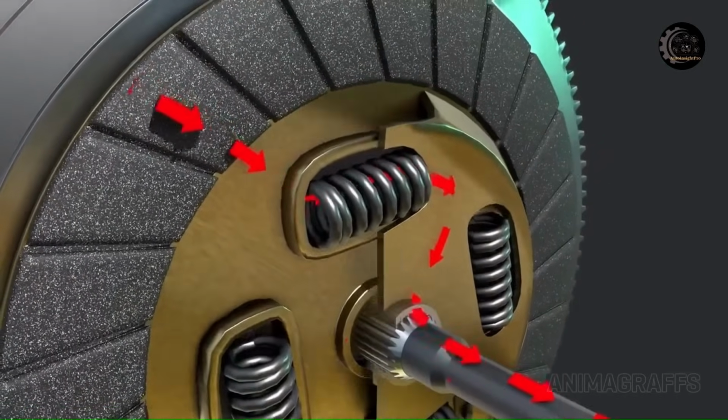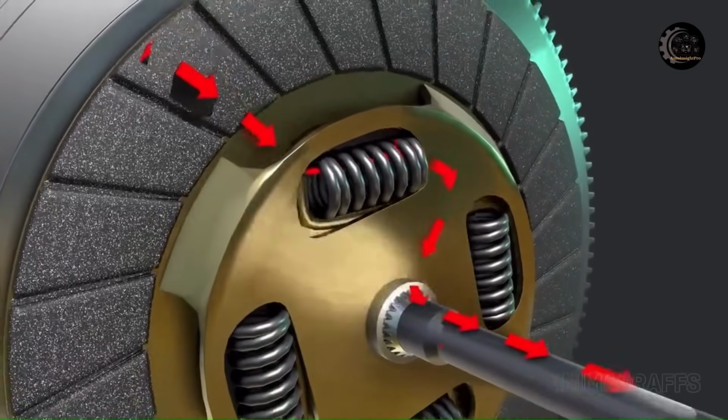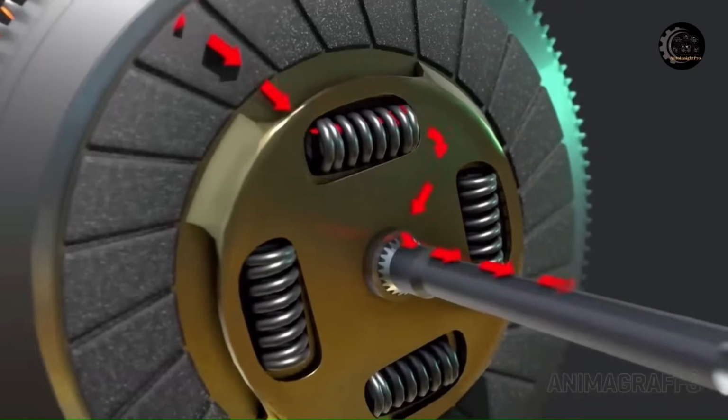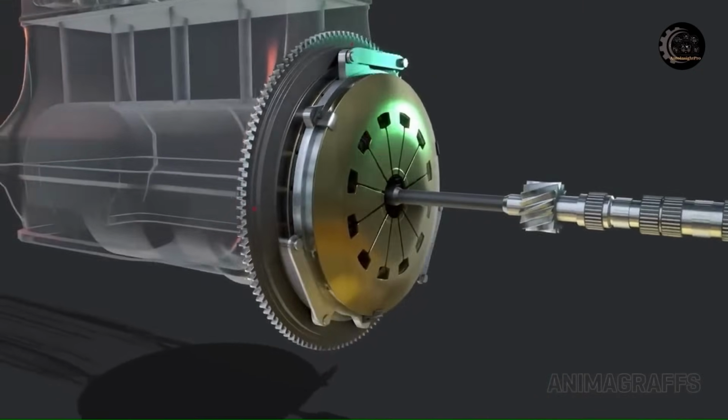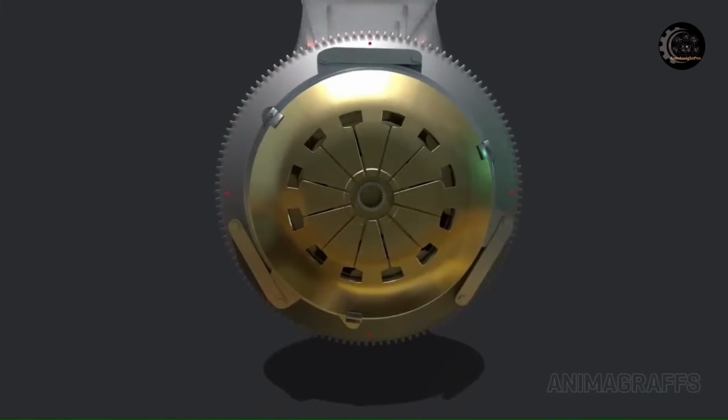With the clutch disengaged, the clutch disc separates from the flywheel. This interrupts the flow of power from the engine to the transmission, allowing the engine to spin independently of the transmission input shaft.